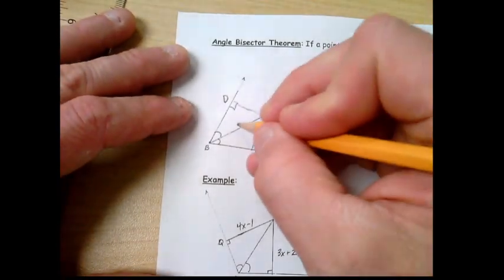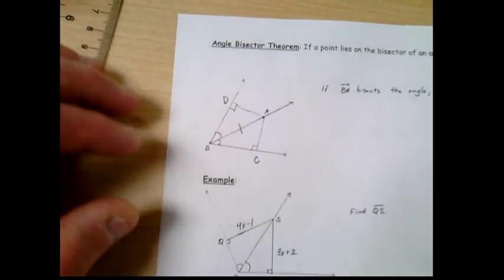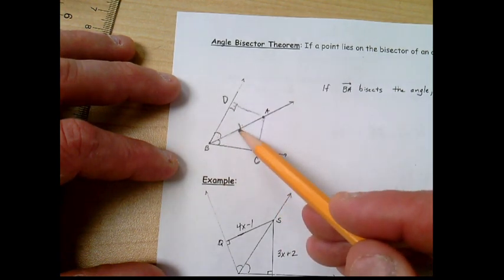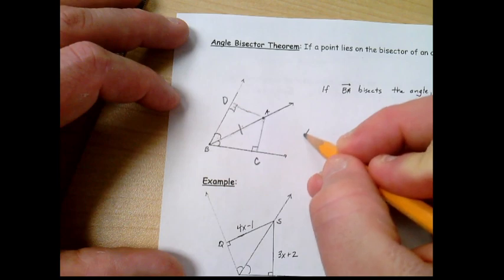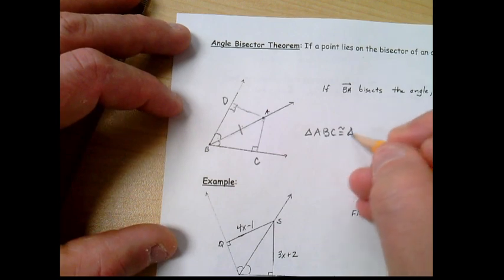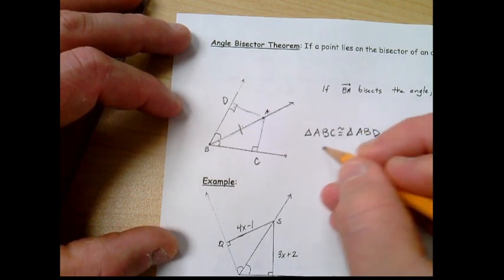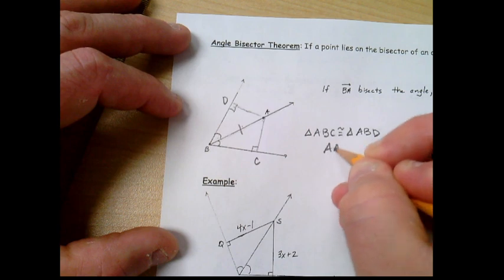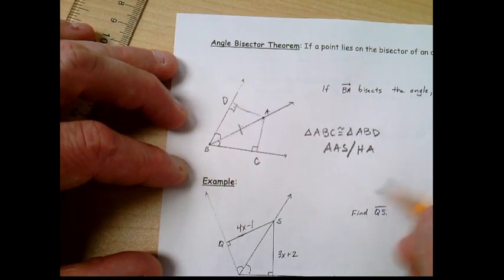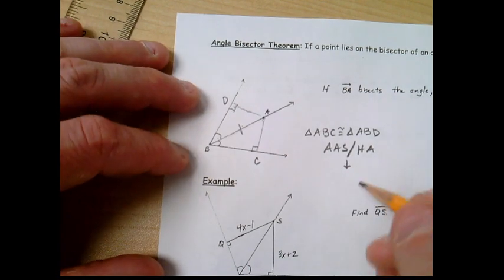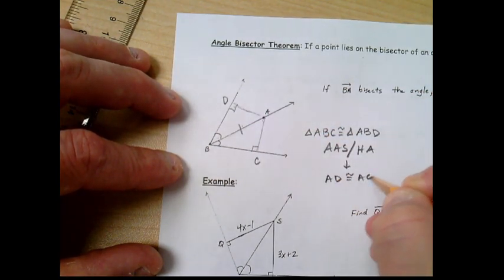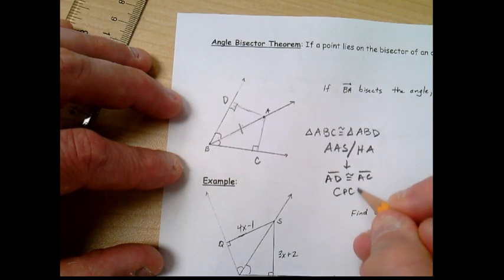Now what I have then done is made congruent triangles here, okay? How do I know? You could say by angle, angle, side, or you could say by hypotenuse angle, either way. So let's just make a note of that here, that triangle ABC is congruent to triangle ABD by angle, angle, side, or hypotenuse angle, okay? Now from there, if that's the case, we then would know that this length AD is the same length as AC. Again, this is by CPCTC.